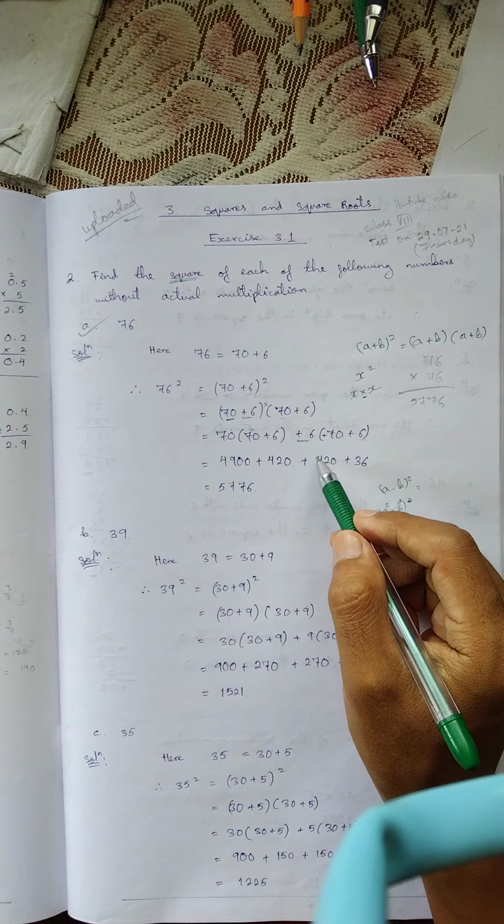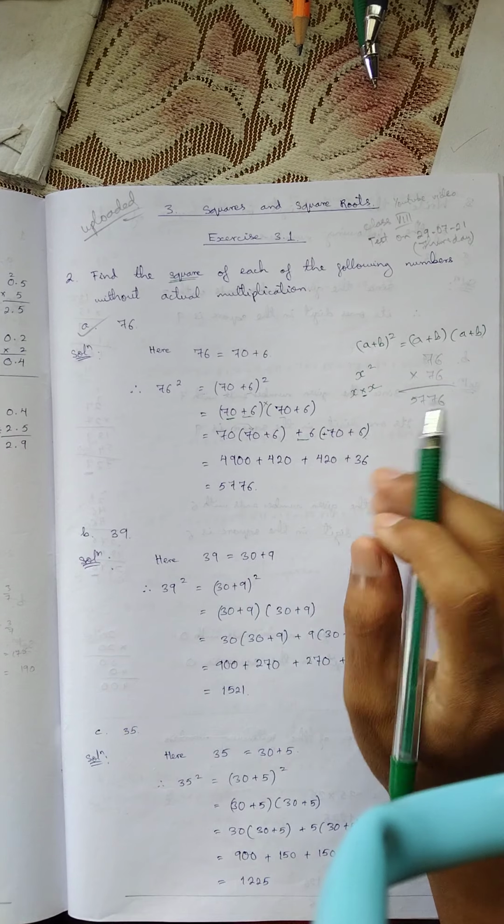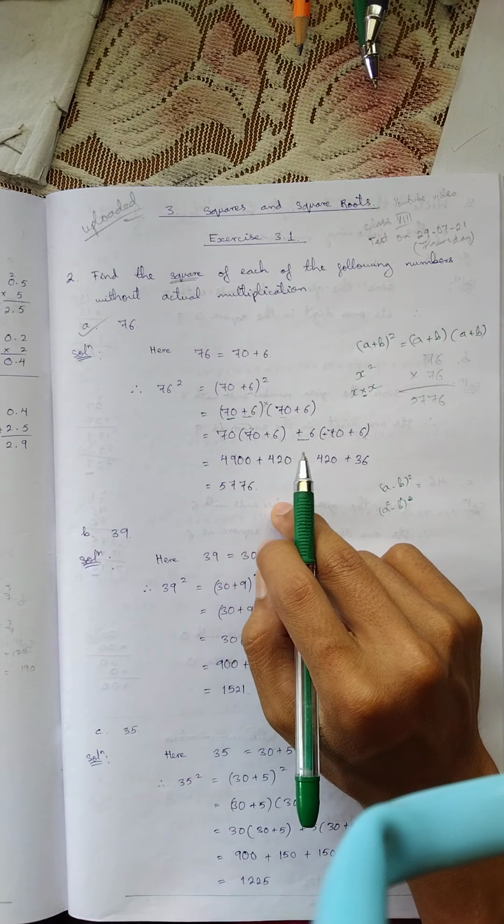Now between all these numbers there is a plus sign, so we need to add all these four numbers: 4900, 420, 420 plus 36. After you add in your rough work, you get 5776.